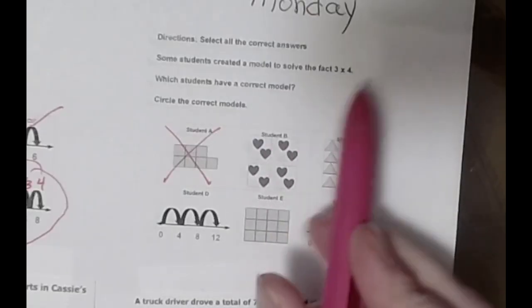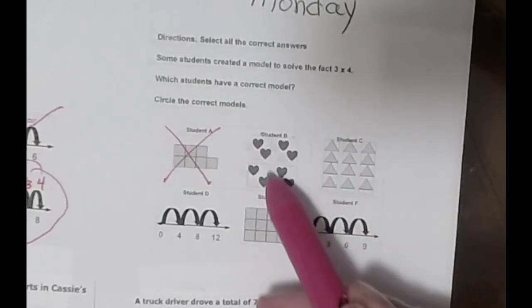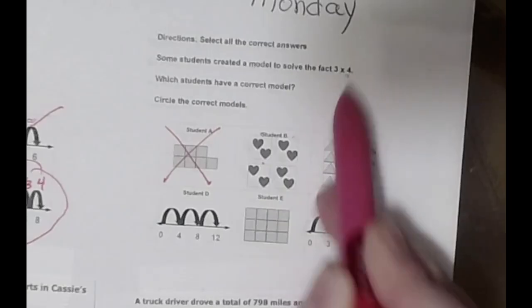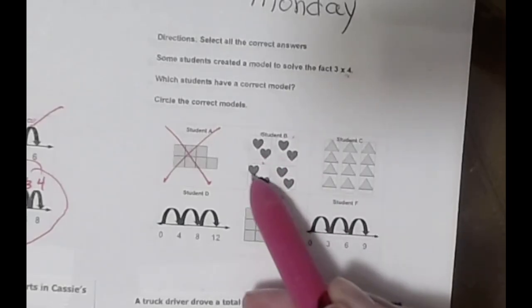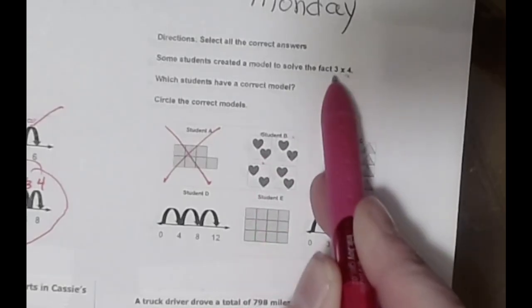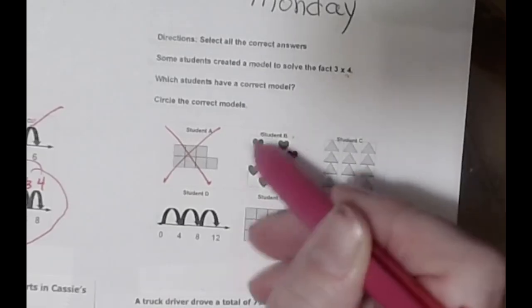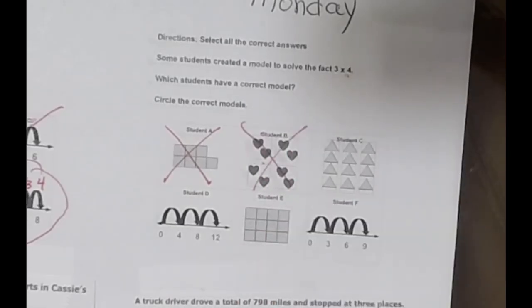Student B. All right, well, we have 1, 2, 3, 4 groups. So we got a 4. But inside, there's 2 in each. And the other number that we need is 3. So this is not a correct model.